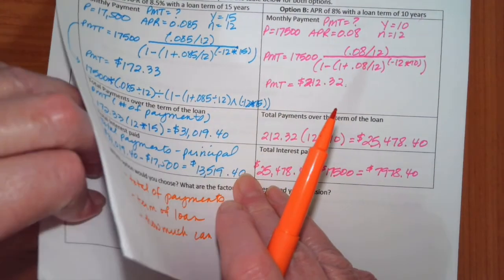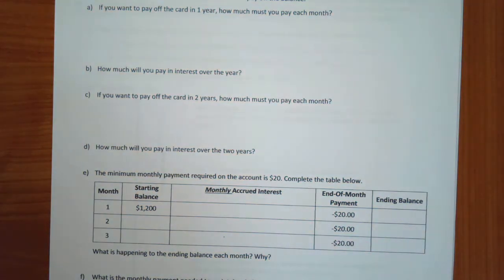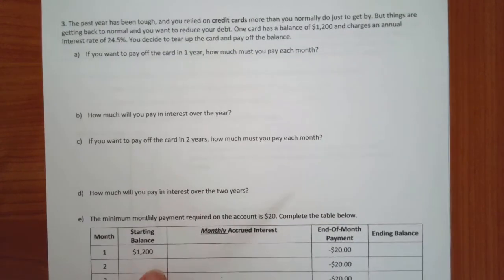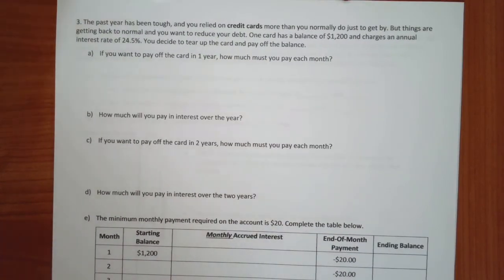Okay. So let's talk now about credit cards. I will tell you, you are not alone if this past year has really been tough, and probably a lot of people have utilized their credit cards more than they thought they ever would. So, you know, it happens.